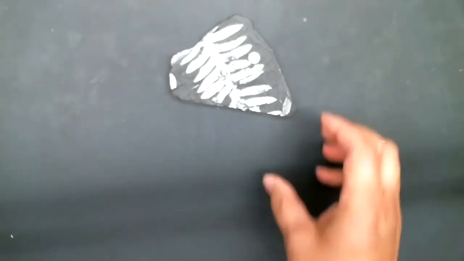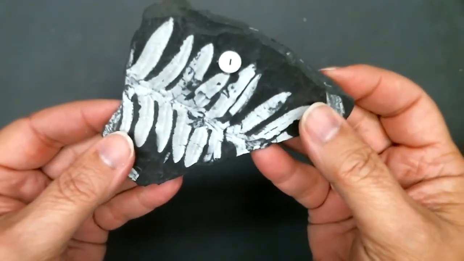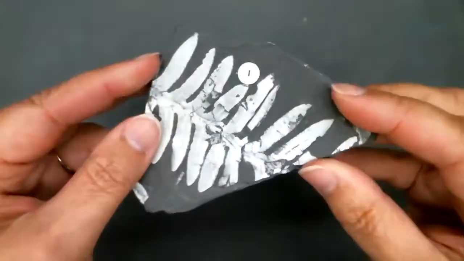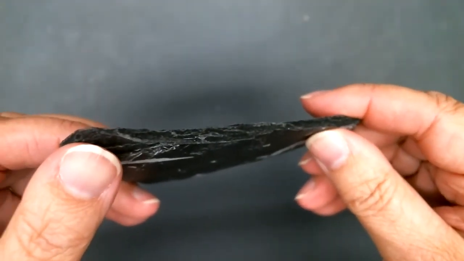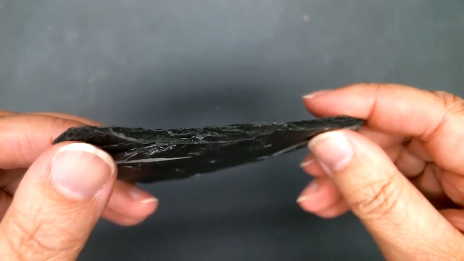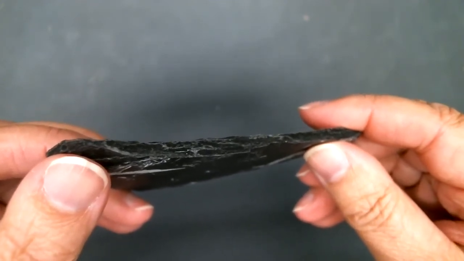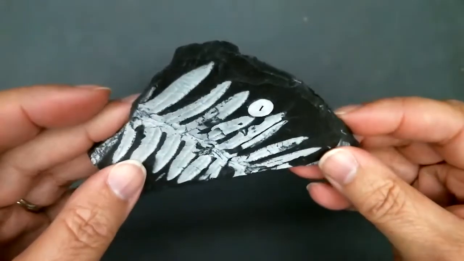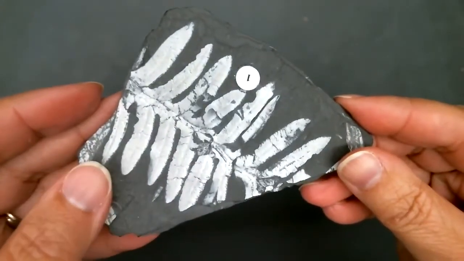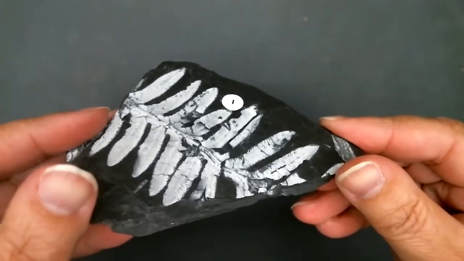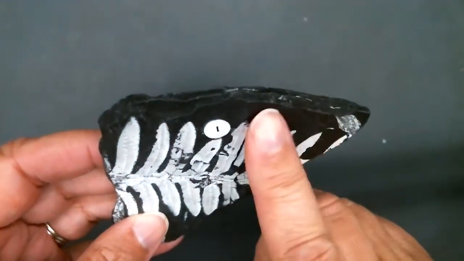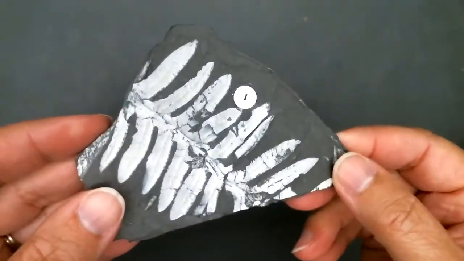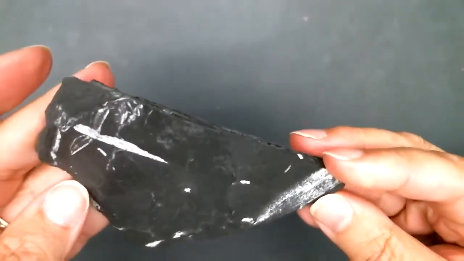We'll start with the fossil that's labeled number 1. Fossil number 1 is a fossil in shale. You can see the layering. Shale is a rock that forms as clay is compressed together. This particular fossil is a carbon film fossil of a fern on the surface of the rock. So the rock is kind of smooth. The rock is very fine grained.